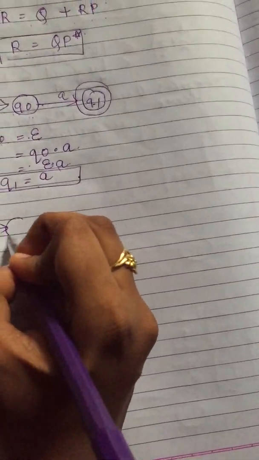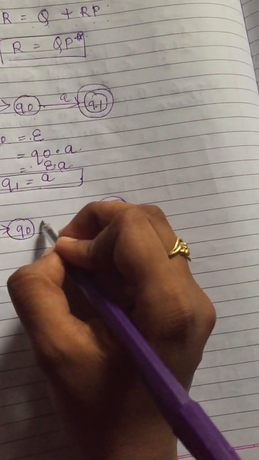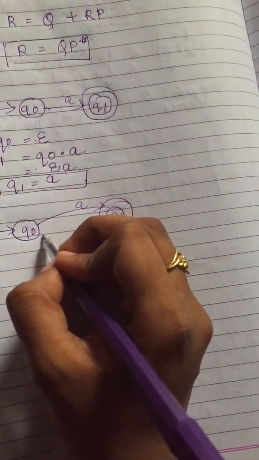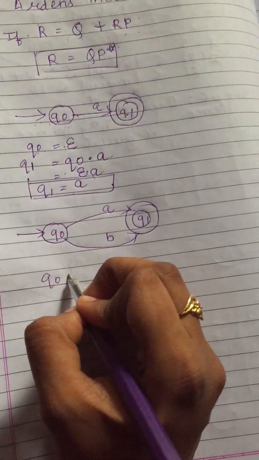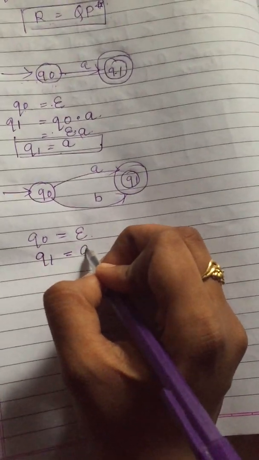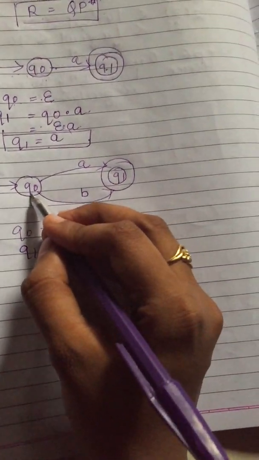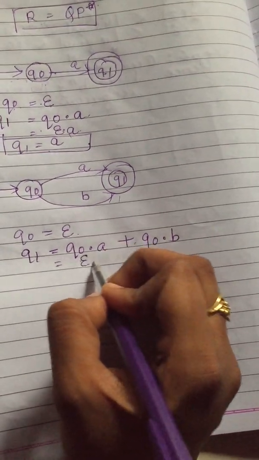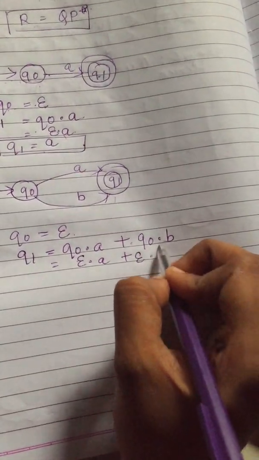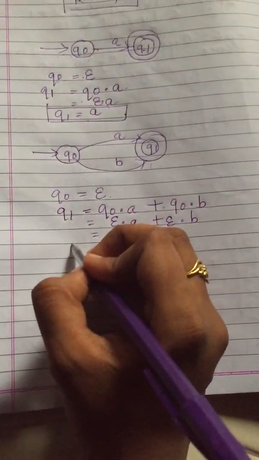Suppose I've been given another RE, this one, A and B. So initial state, this will be Q0, which will be epsilon. Now Q1 is Q0 into A plus Q0 into B, right? So it will be epsilon into A plus epsilon into B, which gives me A plus B. So this is the RE.